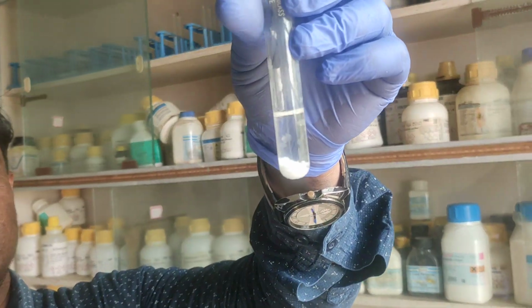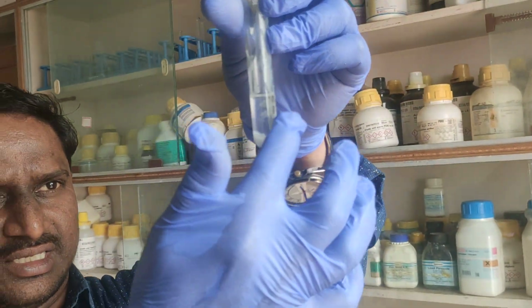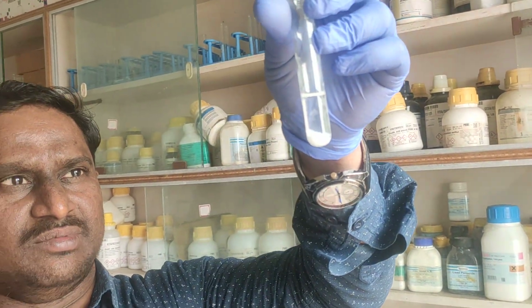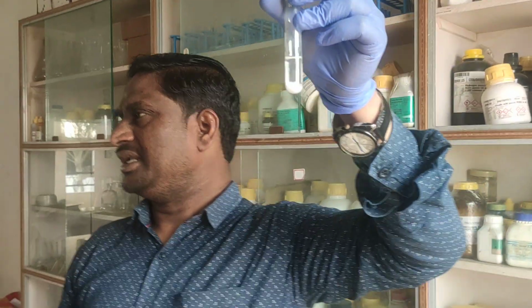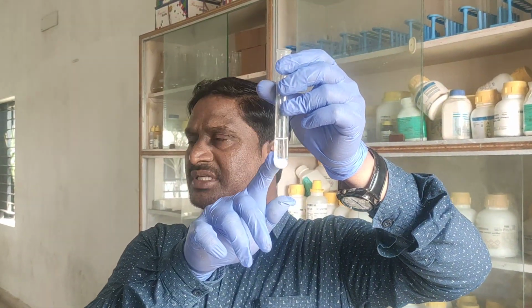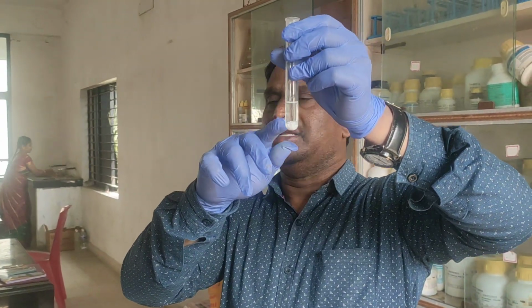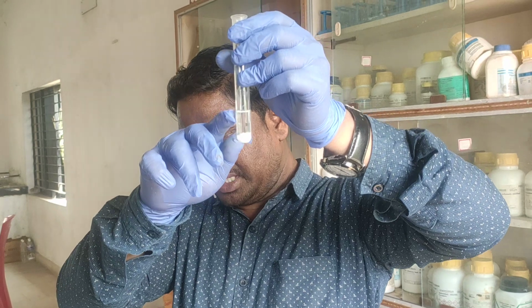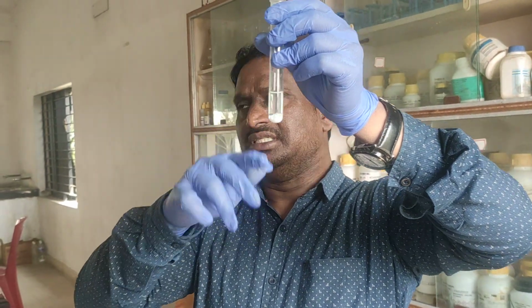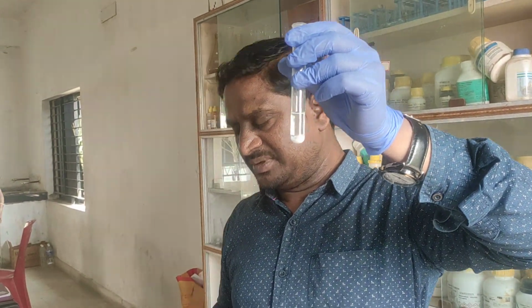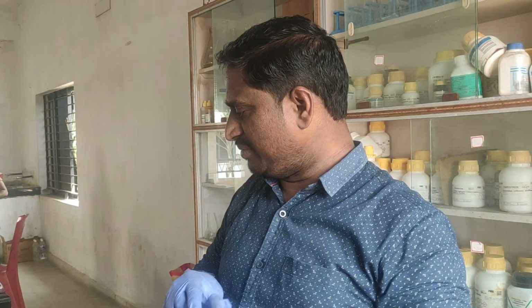A gelatinous white precipitate will be formed. So what reaction has taken place? Zn2+ plus 2 NaOH gives Na2SO4 plus Zn(OH)2. This is a gelatinous white precipitate.